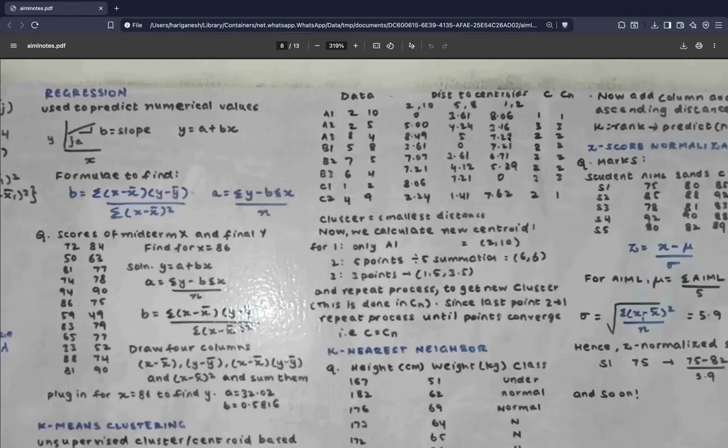So from these clusters, we want to calculate the new centroids. And the way we do this is we take each cluster. For the first cluster, there's only A1, so the new centroid is again A1. For the second cluster, there are 5 points, so we sum them and divide by 5, and we get 6, 6. So basically, take the mean of these 5 points.